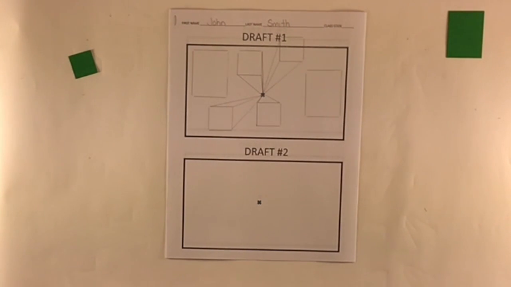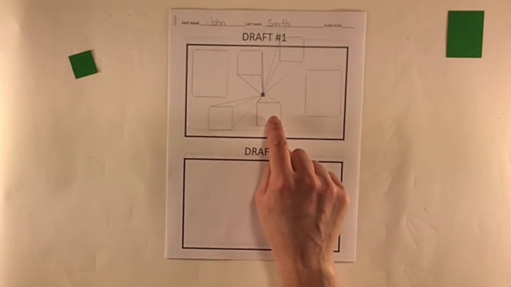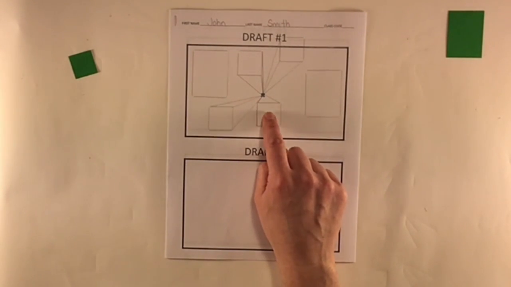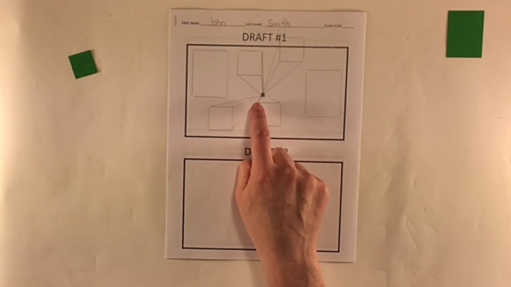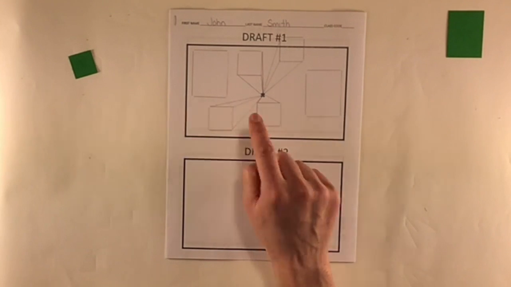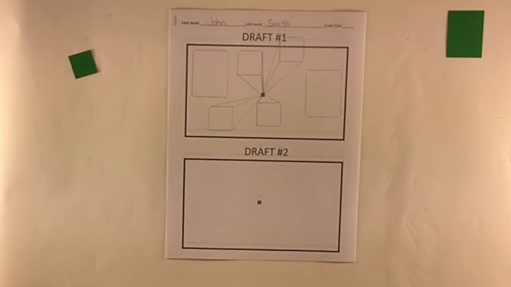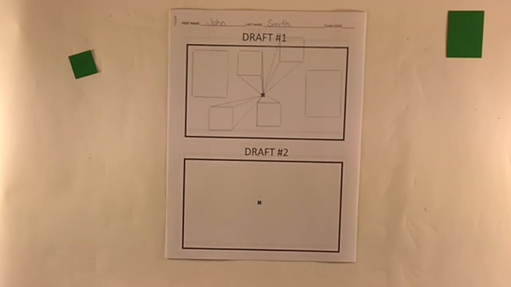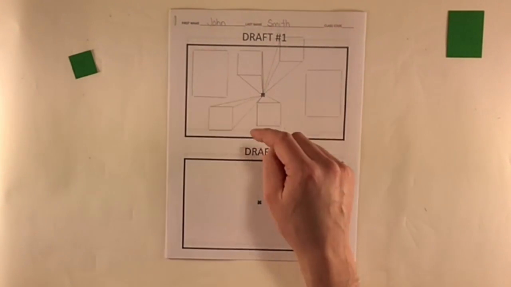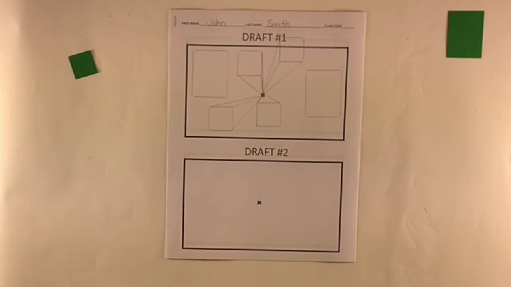And here's the reason why drafts are really important. I'm not a big fan of this box being so close because the side is actually touching another square, which isn't wrong. And you can do that. You would just have to decide which one is going to be over top and erase the other one so that it looks like it's going behind one or the other.